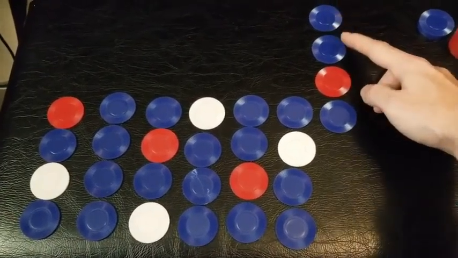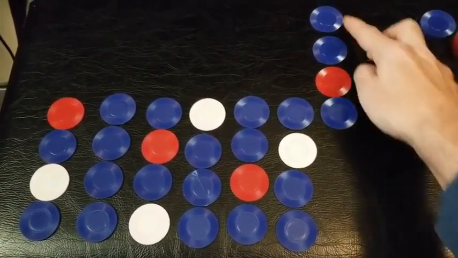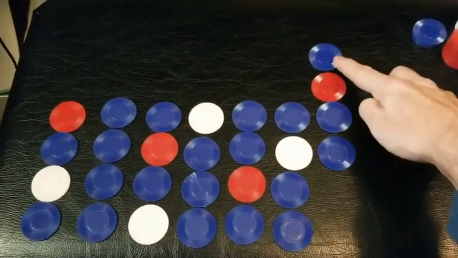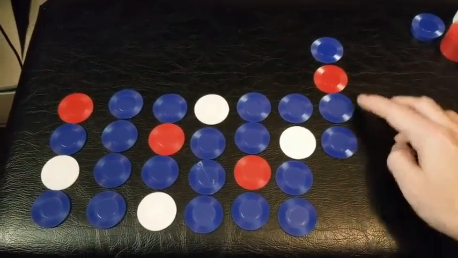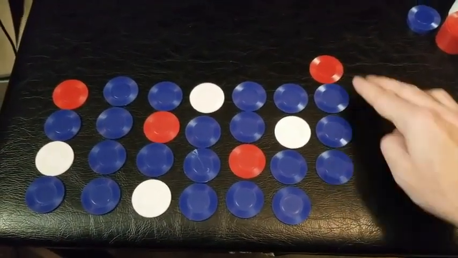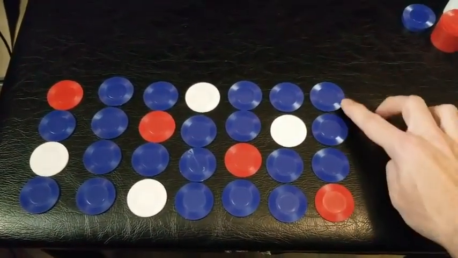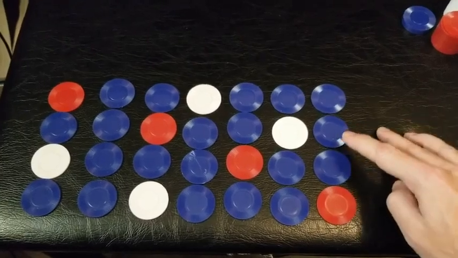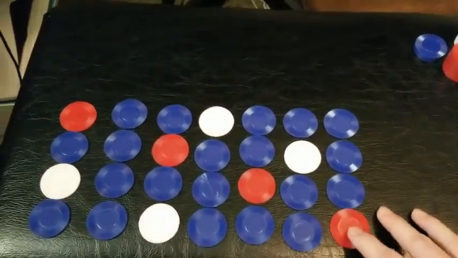Coming down to G flat, E flat, C flat, B flat; E flat, C flat, B flat, G flat; C flat, B flat, G flat, E flat; and B flat, G flat, E flat, C flat.